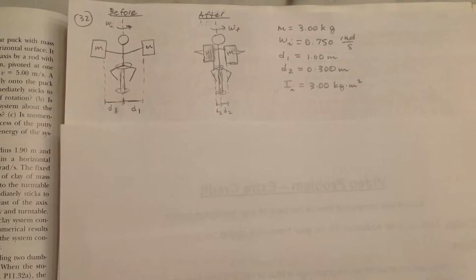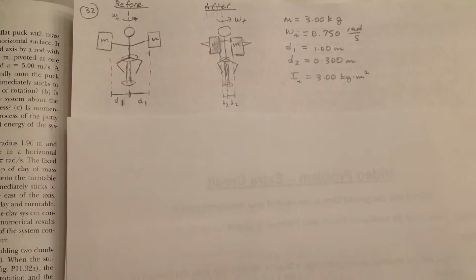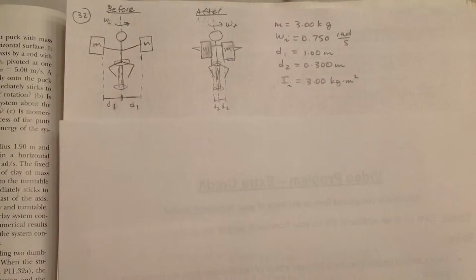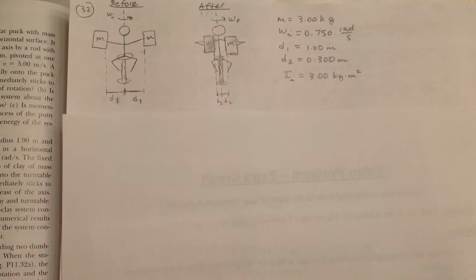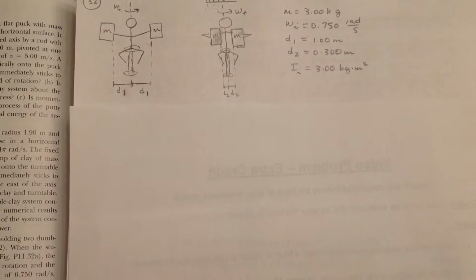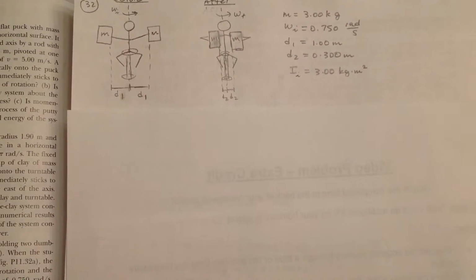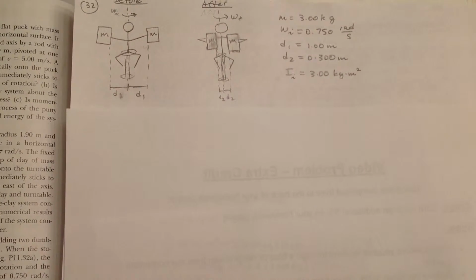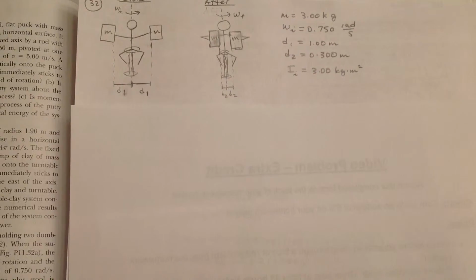And on the side there you can see mass is equal to 3.00 kilograms, initial angular velocity 0.750 radians per second, d1 is equal to 1.00 meters, d2 is equal to 0.300 meters, and initial moment of inertia of the student plus the stool is 3.00 kilograms times meters squared.